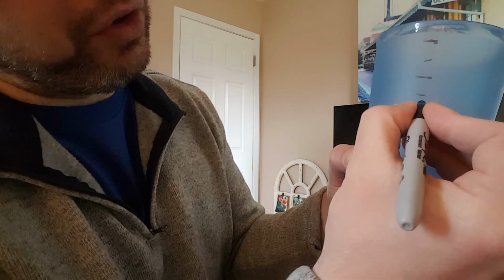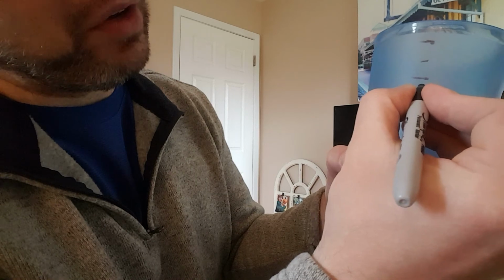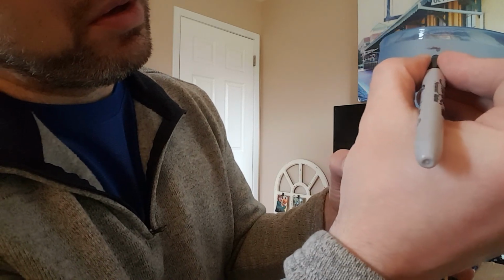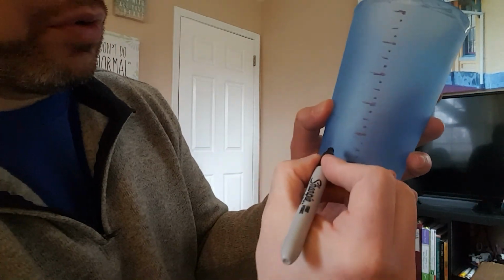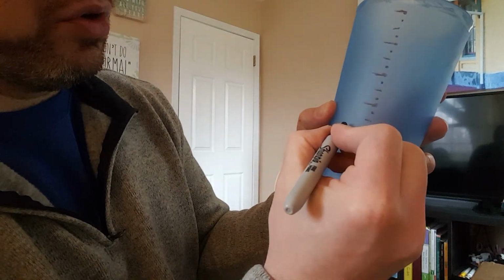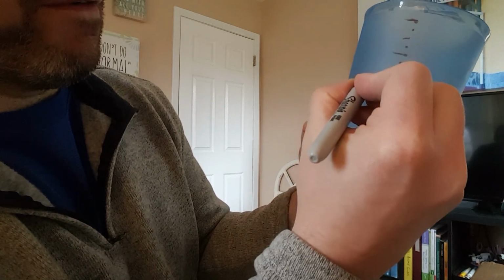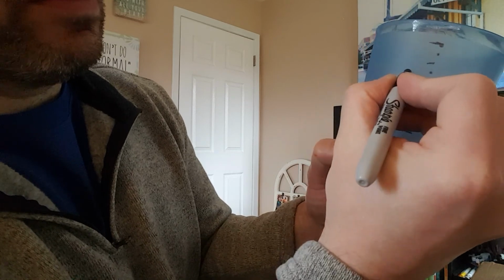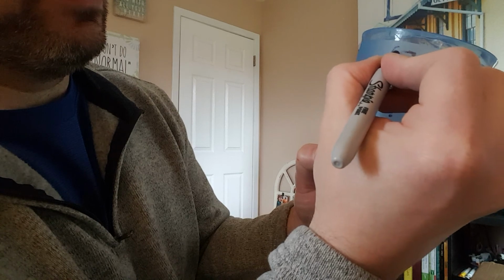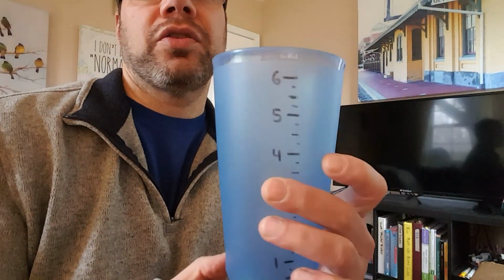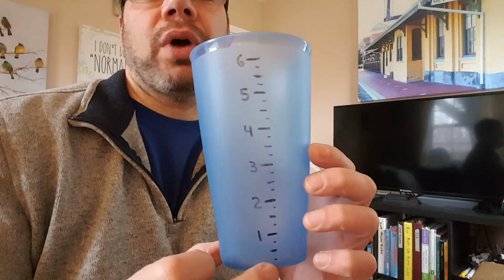This is really easy. It should take you maybe about 5 minutes to make this. Okay, then I'm going to start from the bottom. That's 1. Right, so that's 1, 2, 3, 4, 5, 6. See that? Easy peasy lemon squeezy. Looks pretty similar to what I did on the other side as well. Okay? So that's how you make a cup.